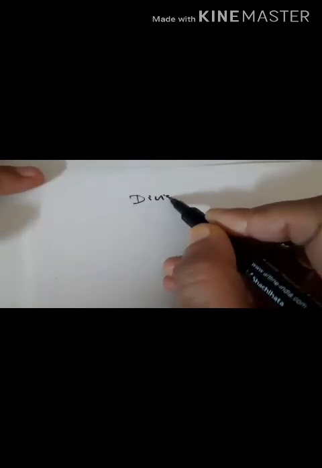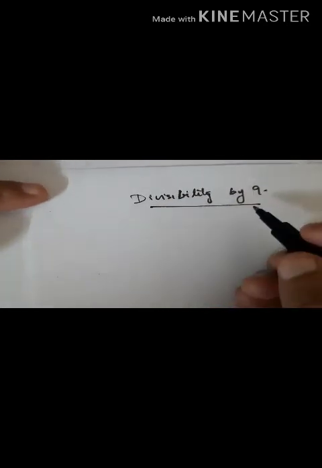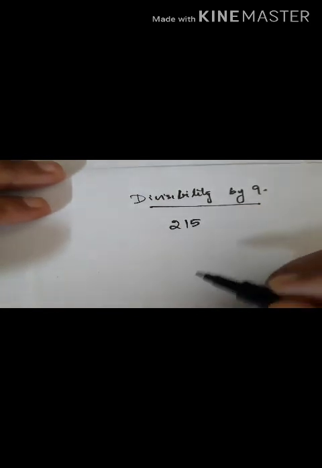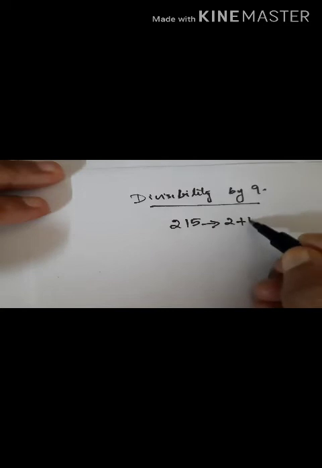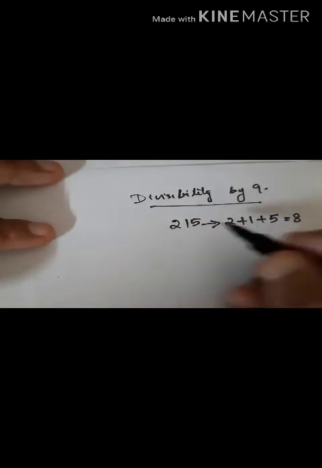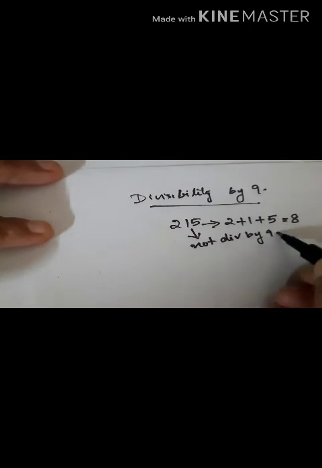Now next is divisibility by 9. See, 3 and 9 are almost the same type. To find the divisibility of 9 also, we add all the given digits of the number. Suppose the number is 215. You add it. 2 plus 1 plus 5. So 3 plus 5 it is 8. 8 is not a multiple of 9, isn't it? Therefore, 215 is not divisible by 9.